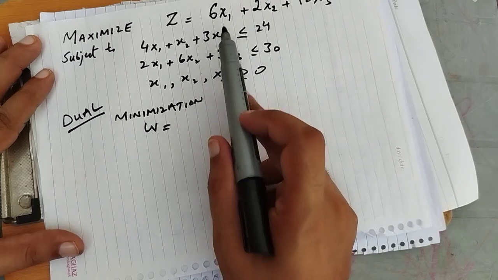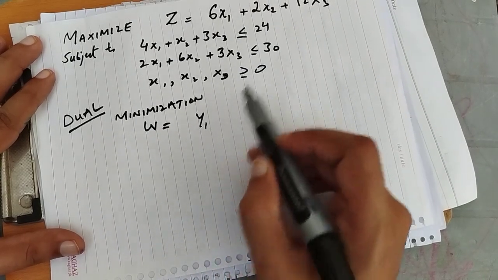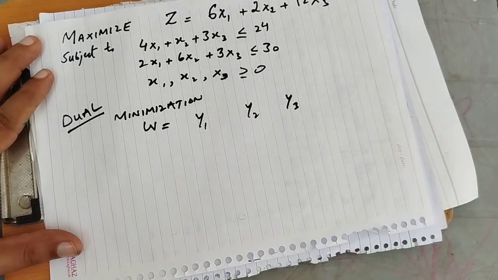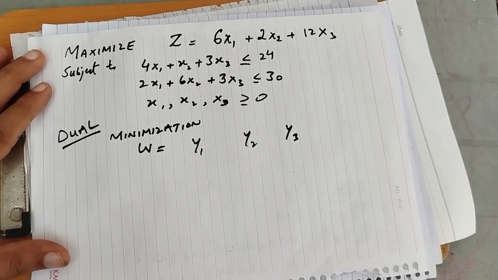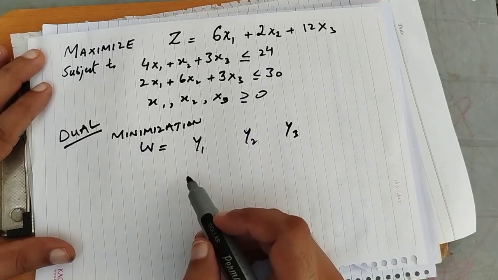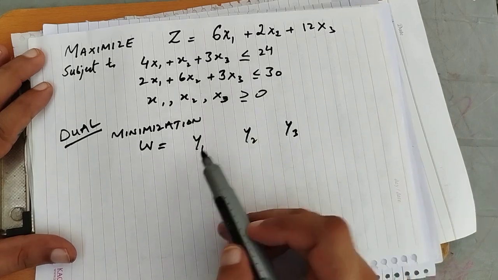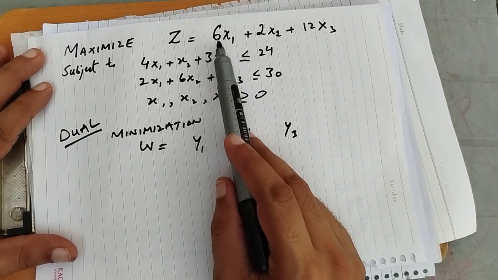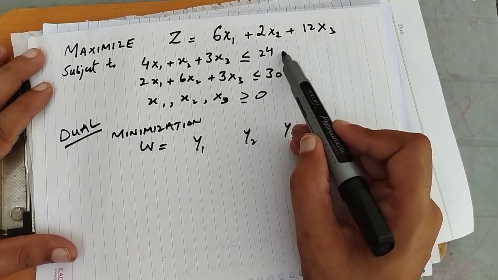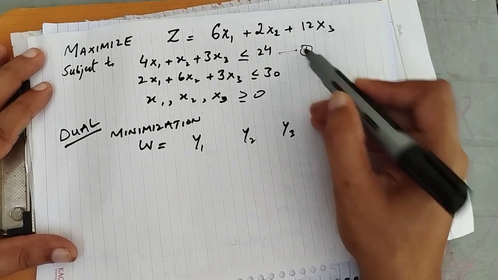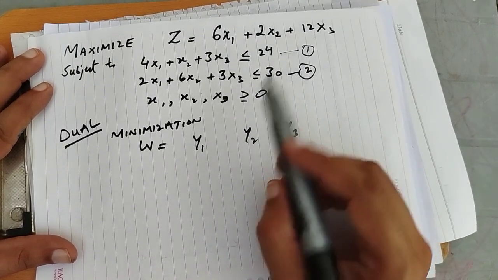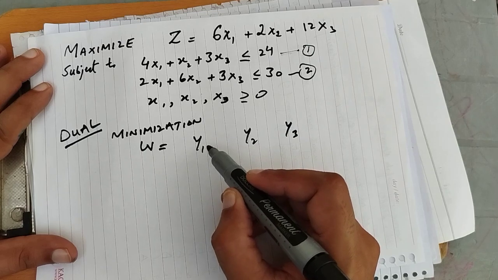Okay, let's solve it. So x1 would be y1, x2 would be y2, and x3 would be y3. You see, these coefficients have to be changed. 6 will not be its coefficient anymore. Instead, for 6 we will be using the first constraint, and for the second we use the right hand side of the first constraint, that is 24.